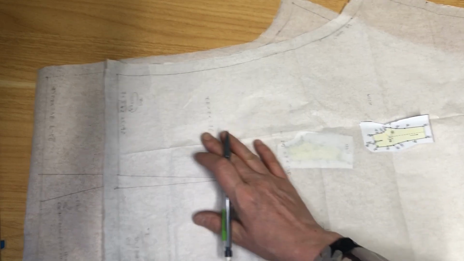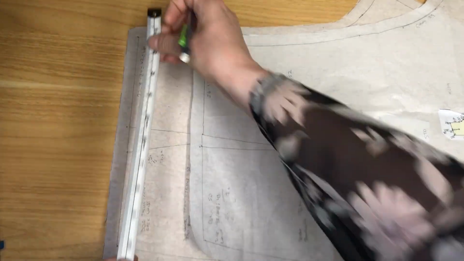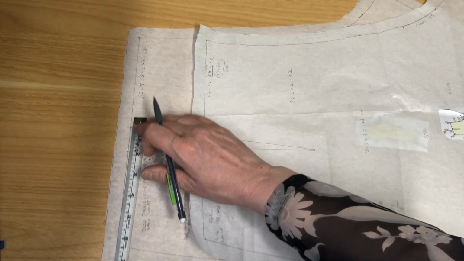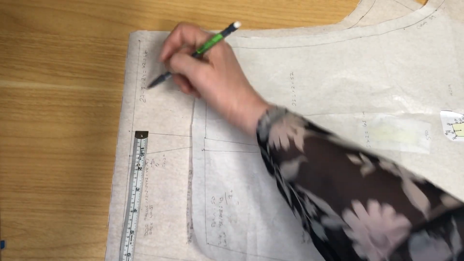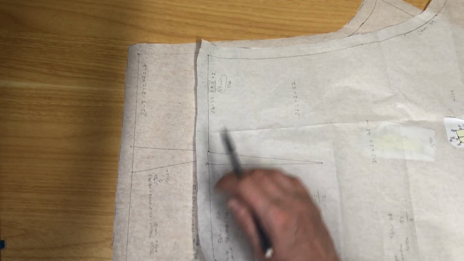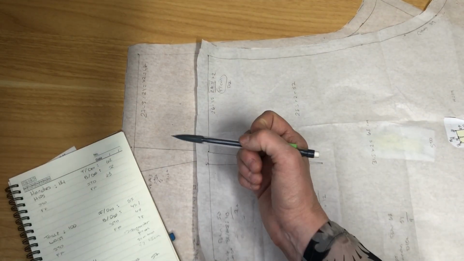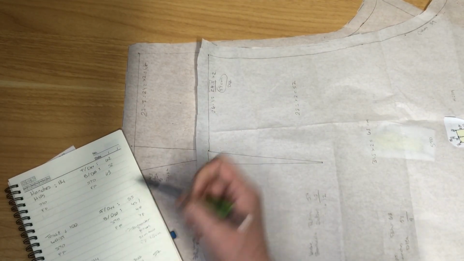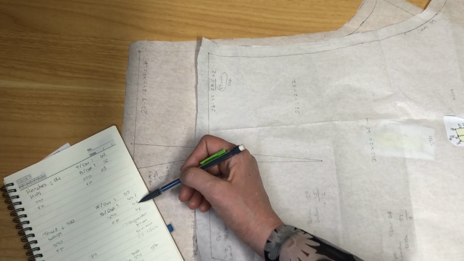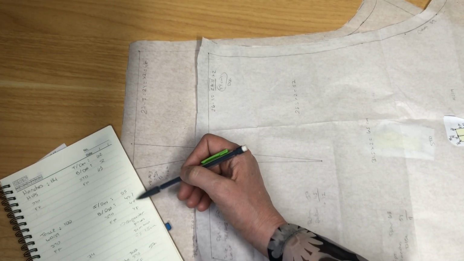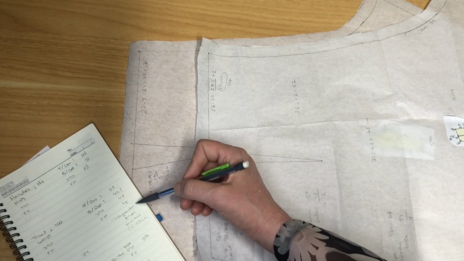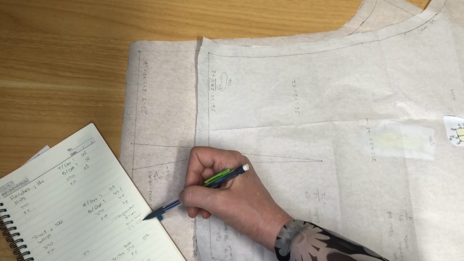I'll do the same exercise here on the fuller figure, where I have 27 centimeters minus 3 centimeters, which gives me 24 times 2 is 48. So there's 1 centimeter difference. It could be a style. If I look at my waist here and the back, my waist is 45, so the standard is 49, the full figure is 48. Let's say I have to adjust by 3 centimeters, and then I have to split it in two. That's 1.5 centimeters.